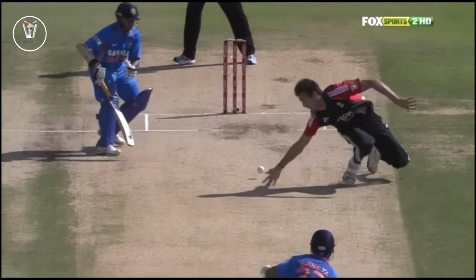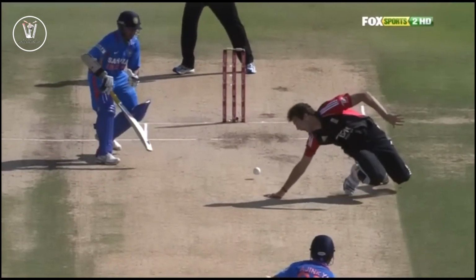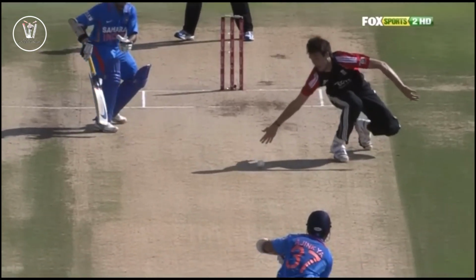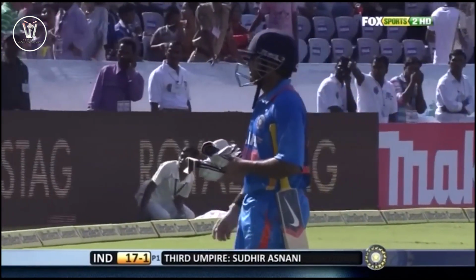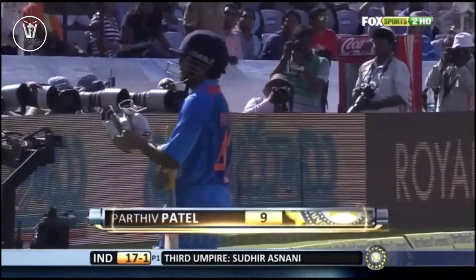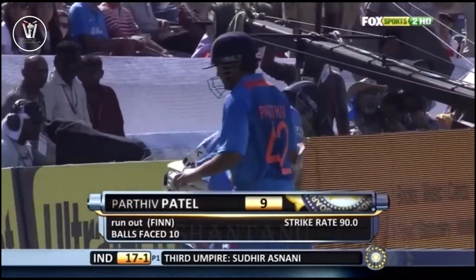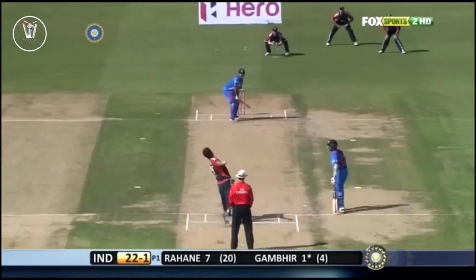I think he's got some fingers there. There's no doubt about that. So Parthiv Patel will consider himself unlucky. He'll have to go. The red light being flashed. So India have lost their first wicket. Patel gone for 9. It's 17 for 1.